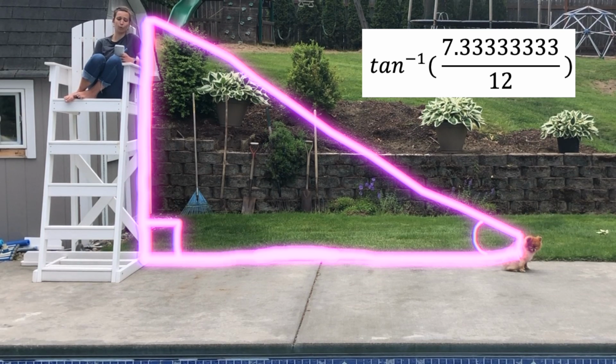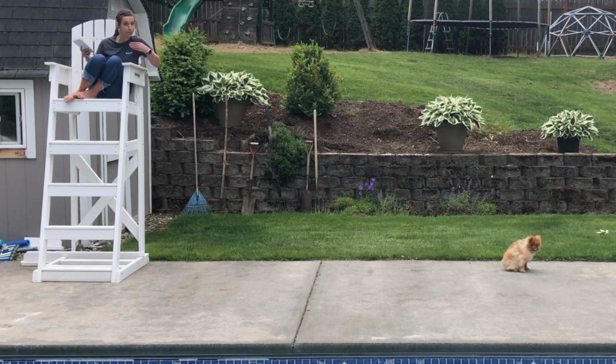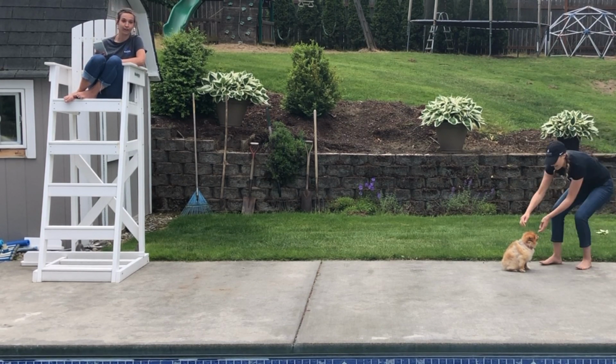That's 31.4295 ish, which we're going to go ahead and round to the nearest degree. So about 31 degrees. So if Sophie would look up at me, she'd only have to crank her head up 31 degrees. So I'm looking down at her at an angle of 31 degrees. That little stinker.